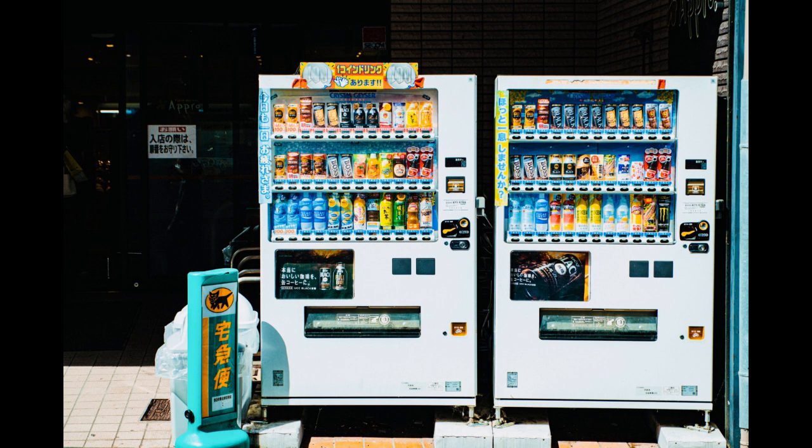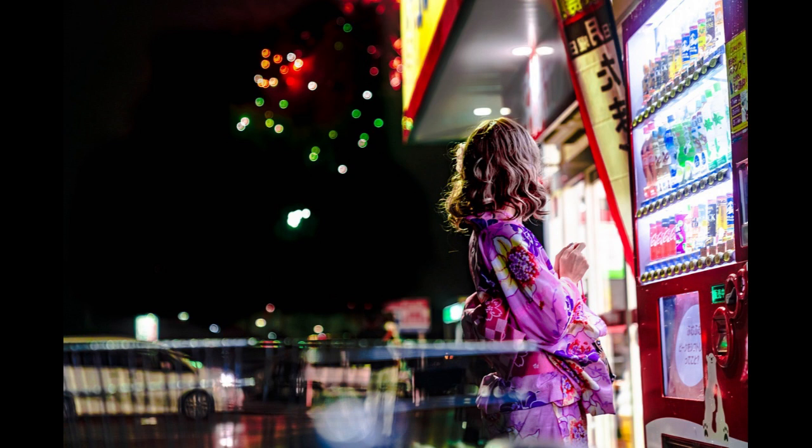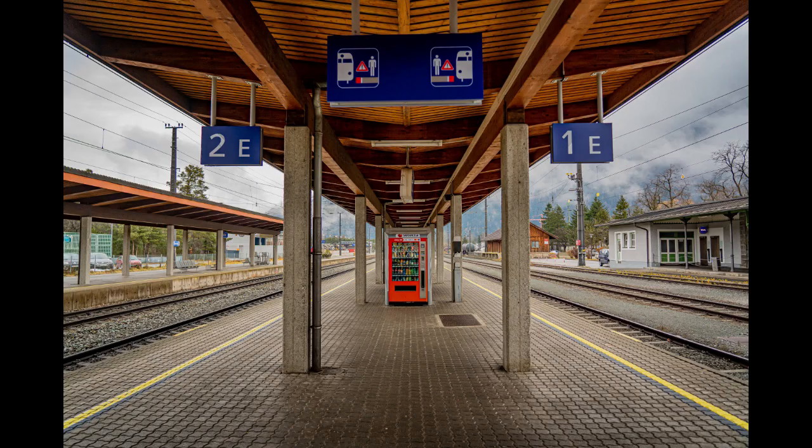2. Choose the right products. Selecting the right products is crucial for the success of your vending machine business. Consider the preferences of your target audience and choose items with a high demand. Snacks, beverages, and healthy options are popular choices. Ensure your products have a good shelf life and are suitable for the vending machine environment.